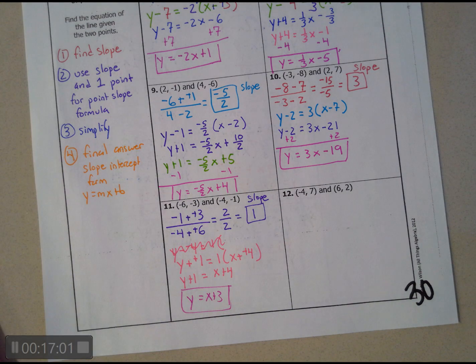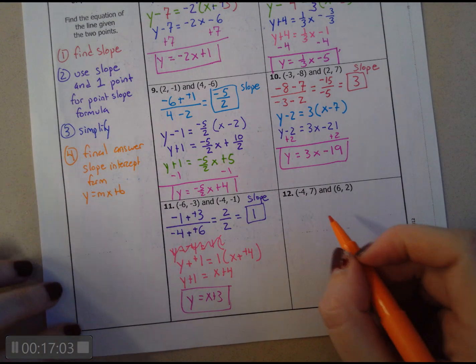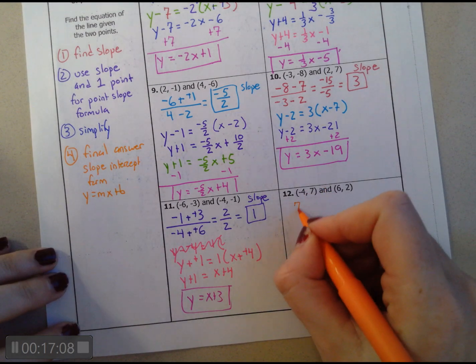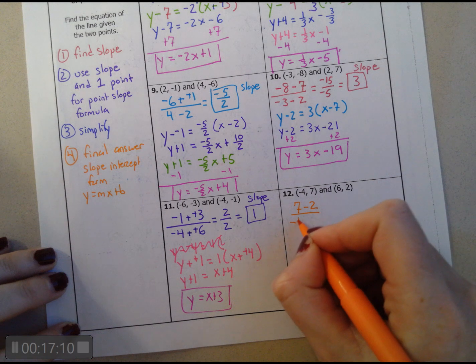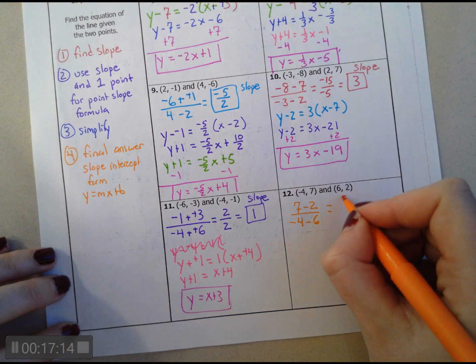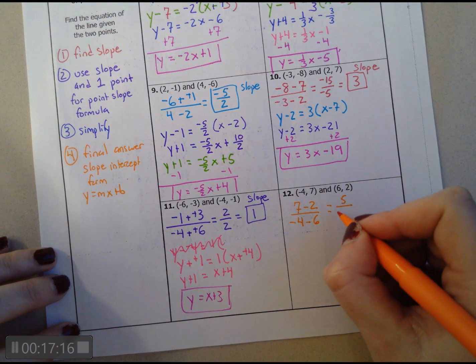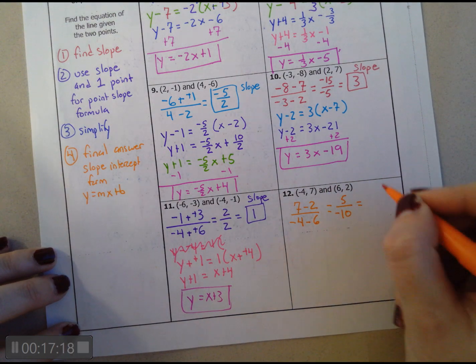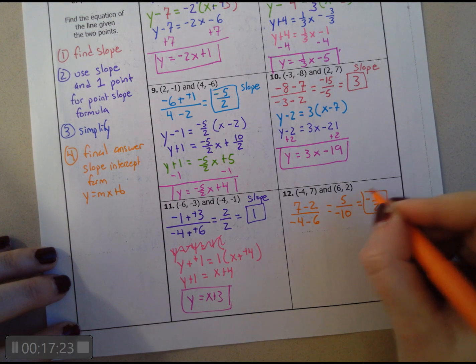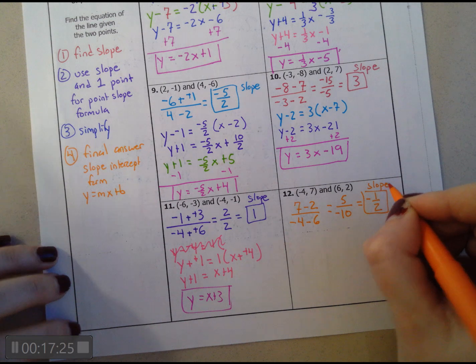And finally, we have, let's do 7 minus 2 over negative 4 minus 6. 7 minus 2 is going to give me 5. Negative 4 minus 6 will give me negative 10. Divide both sides by 5, so this will give me a negative 1/2, which is our slope.